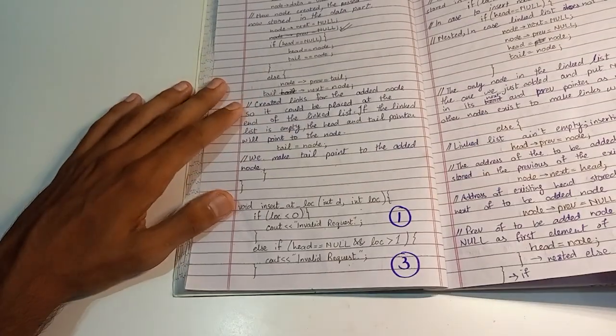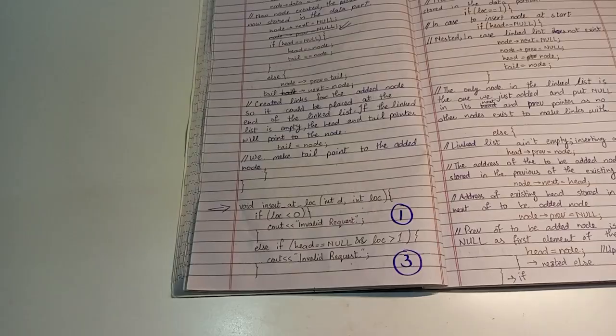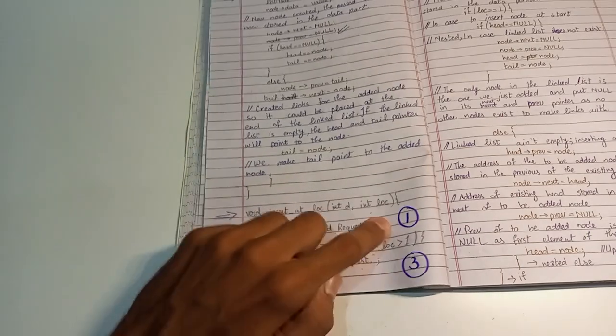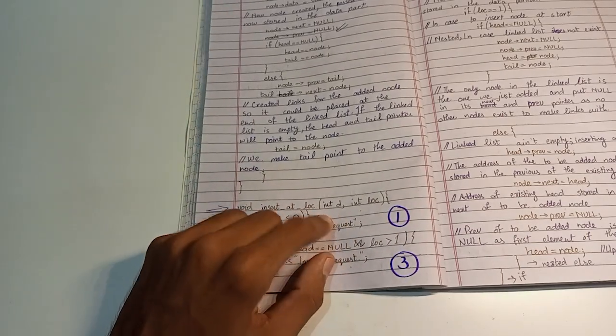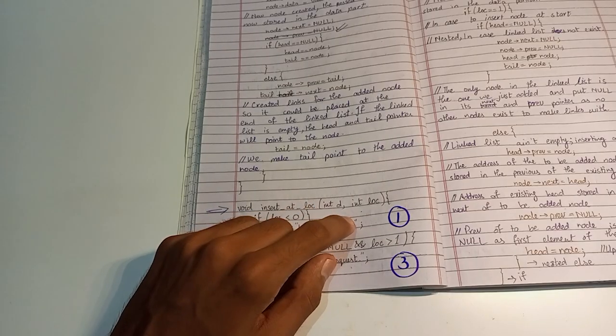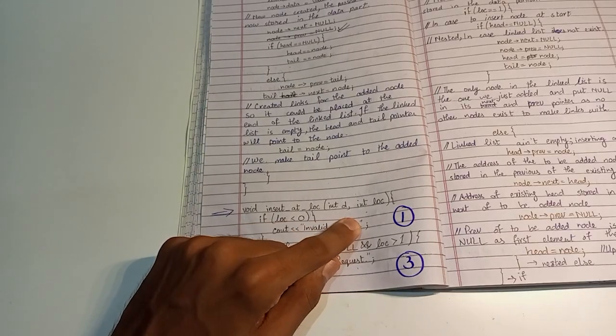Now we have to insert at any location. Recall that before this I explained 3 invalid conditions for inserting nodes at any point. Now is the time where we actually see them in action. So we create a function, insert at any location, which has 2 parameters. One is the data itself, the data we want to add at the data portion, and the other is the location, where in the linked list you want the node to be inserted.